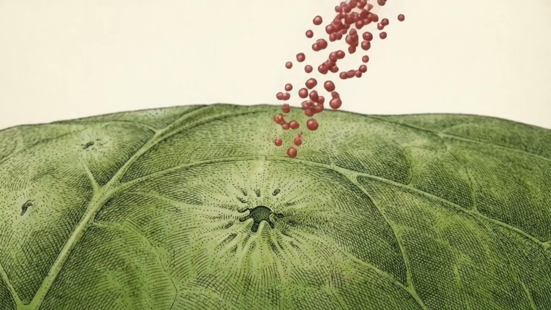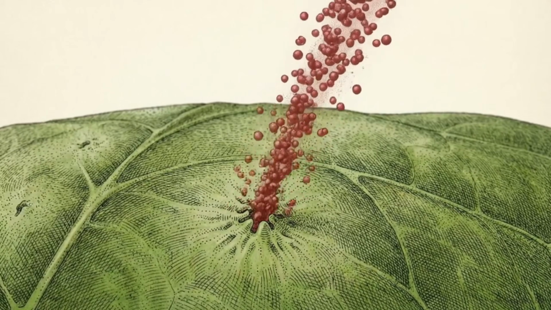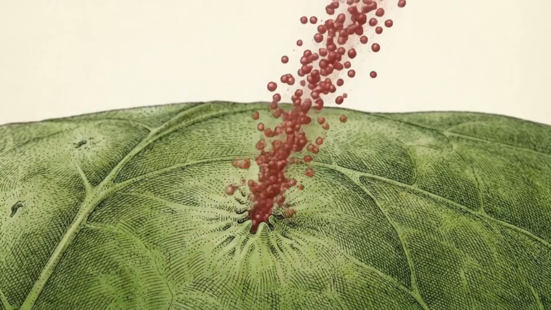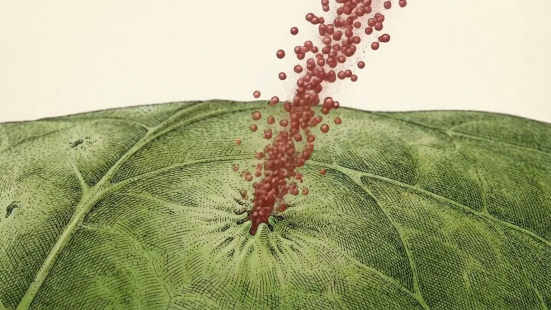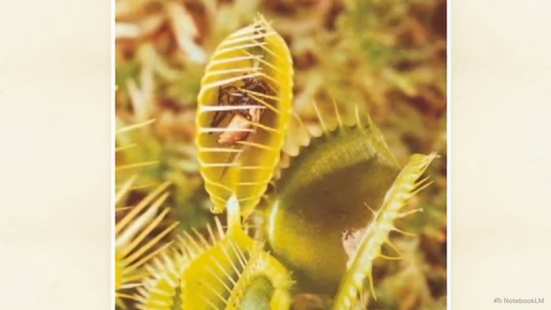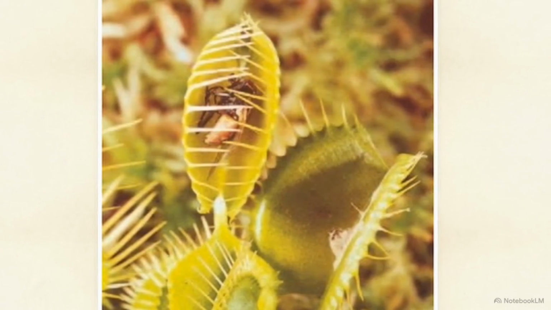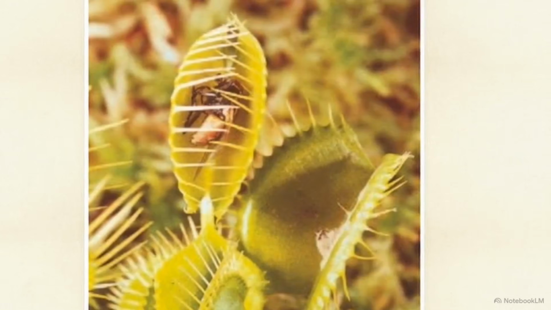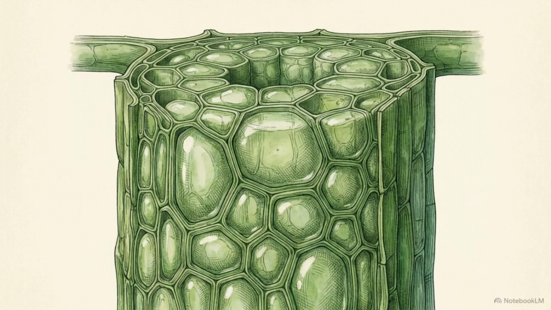When an insect touches the mechanically sensitive hairs, the leaf cells suddenly release a massive concentration of potassium ions. Water immediately follows the ions by osmosis, causing a total collapse of turgor pressure that snaps the trap shut in under half a second. Water's colligative properties are kinetic engines driving biological mechanical movement.